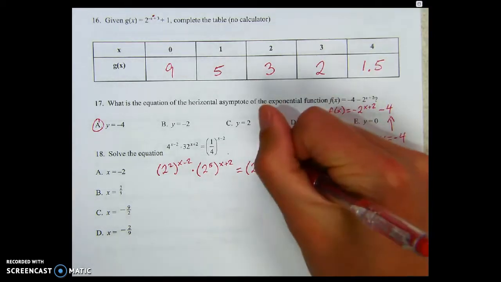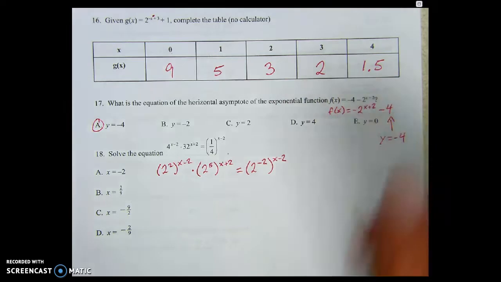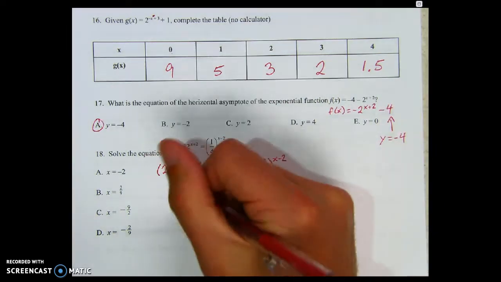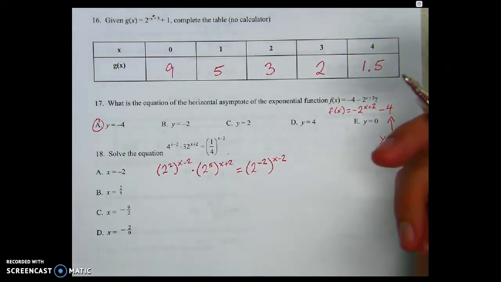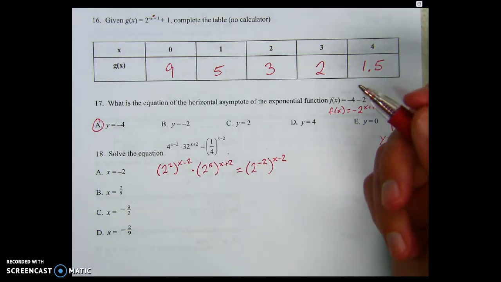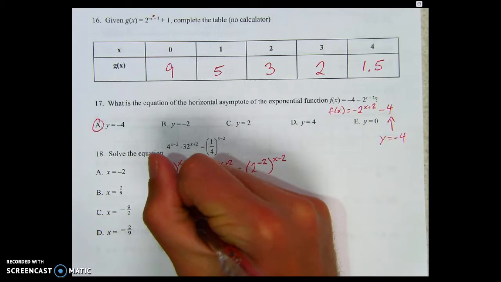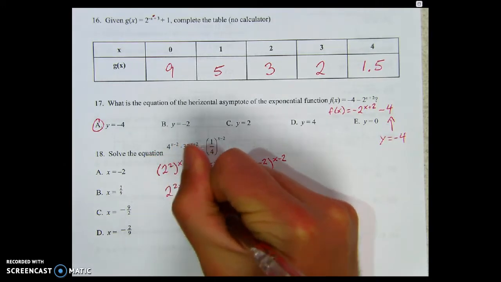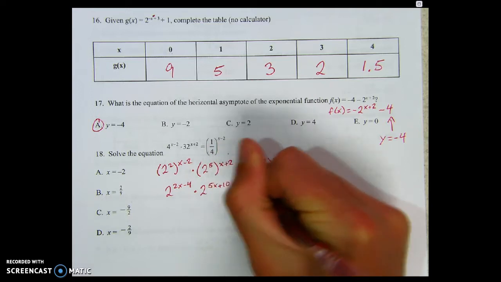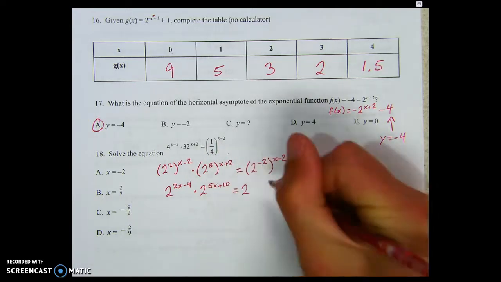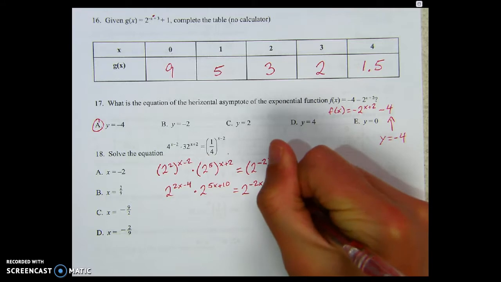And we're raising that to the x minus 2 on the outside there. Okay, so really distribute the 2 in this first term into both of the x and the minus 2 terms, right? And we end up getting 2 to the 2x minus 4 times 2 to the 5x plus 10 is equal to 2 to the negative 2x plus 4.